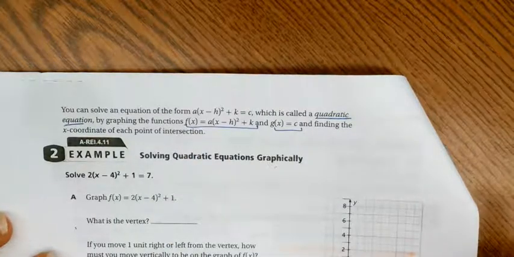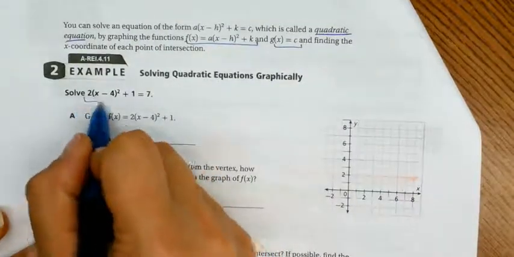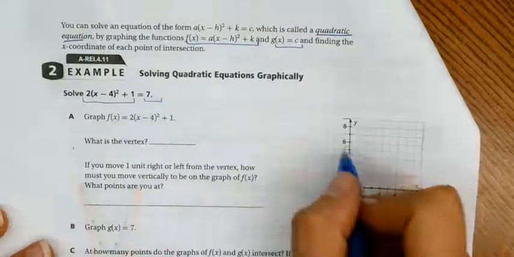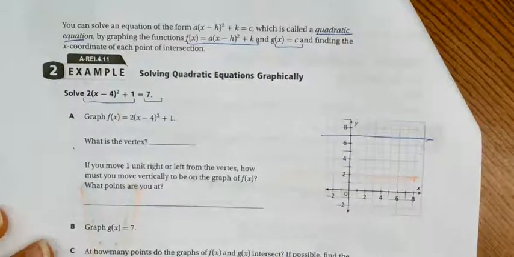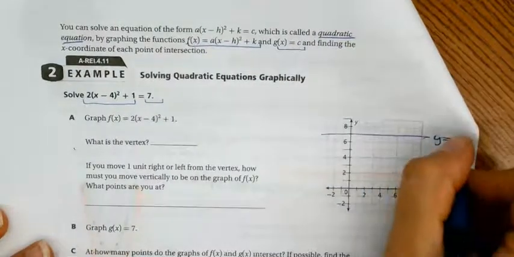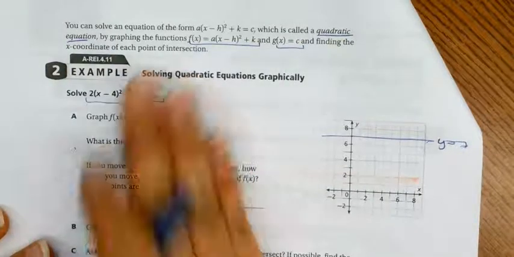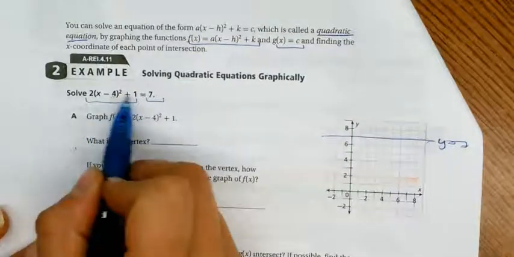All right, so solving this. We can solve this separately. Well, if y equals 7, that would be that. That's the easier one to draw, right? Y equals 7 is there. So they're saying that y equals that versus y equals all that. Well, on here, my vertex is 4. It's opposite of this, 4, comma, 1.